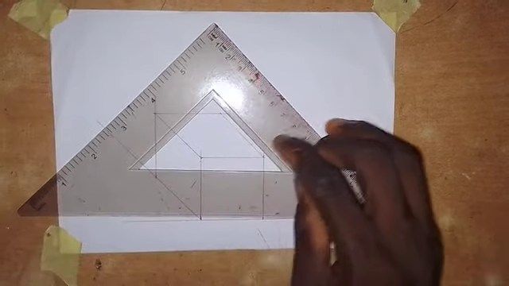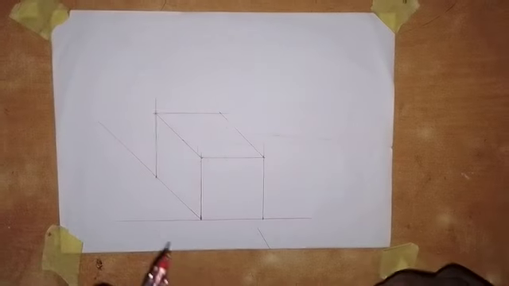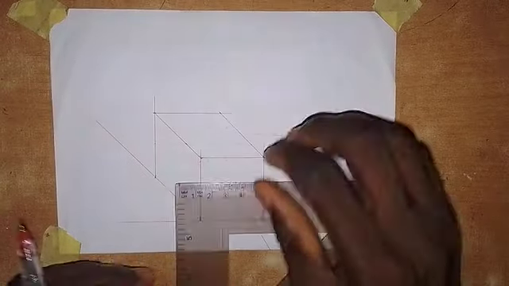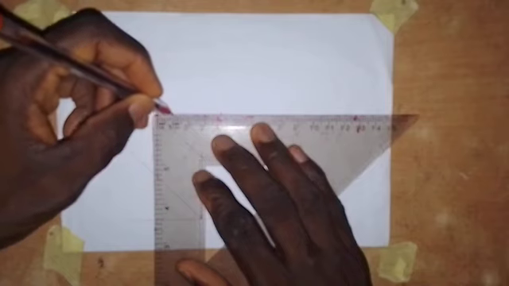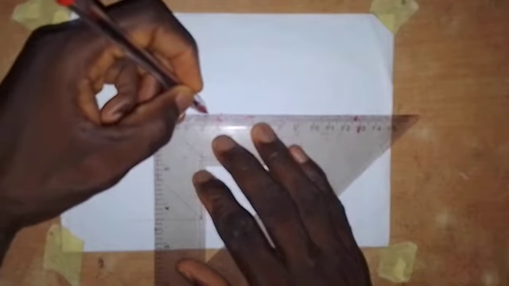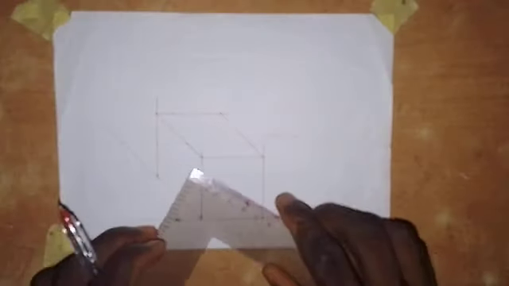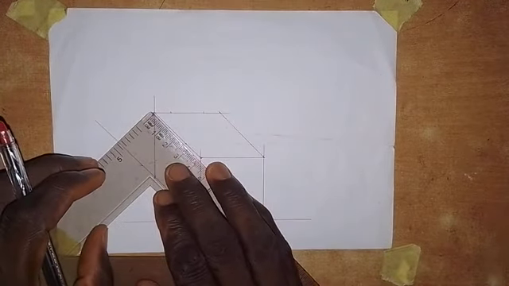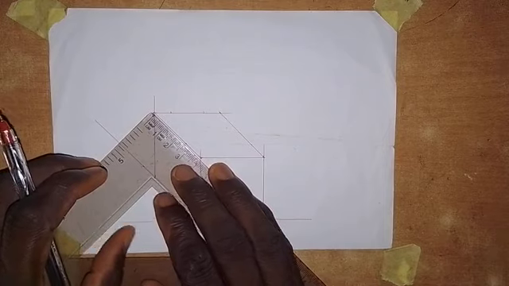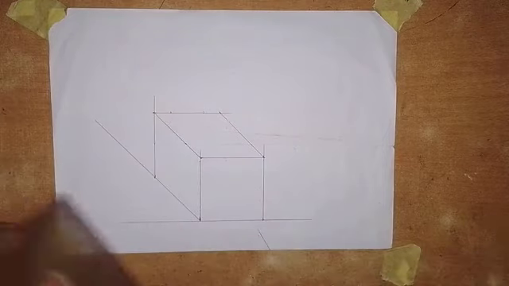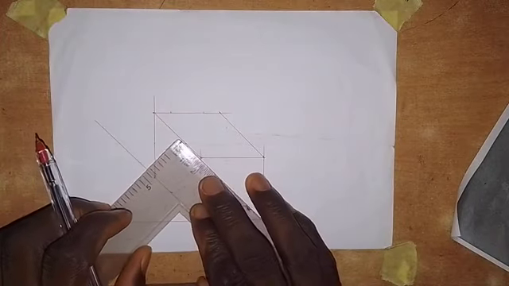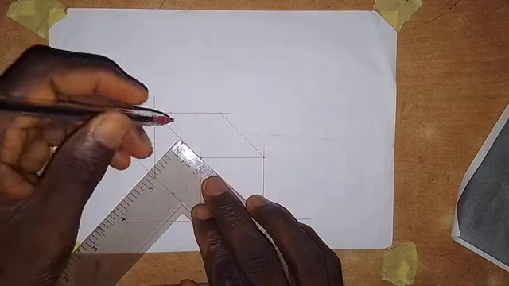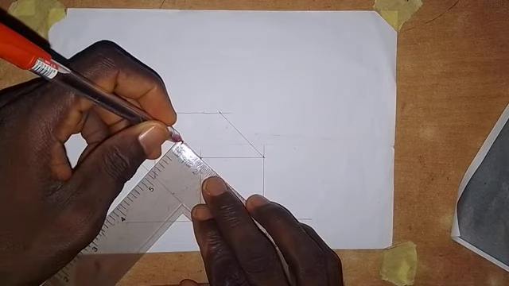Okay, so the next thing I'm going to do is I will take a measurement of 10 millimeters here on this line, and also I will take 10 millimeters here on this line. Then instead of 10 that we took on the isometric, it becomes 5 now. But before that, I need to work on this part. So the distance from here to here, I took it as 30, so it becomes 15 millimeters now. So this is 15 millimeters here.